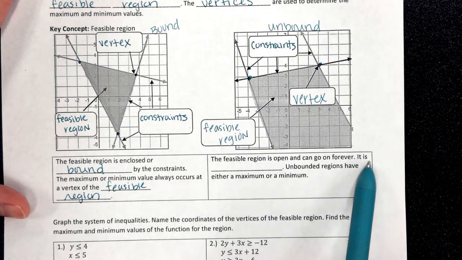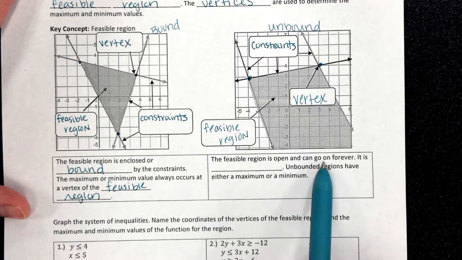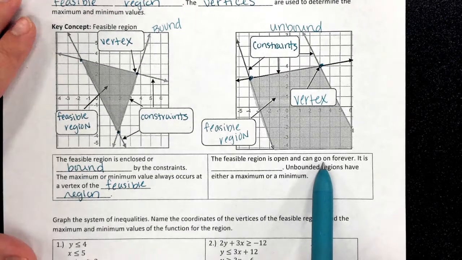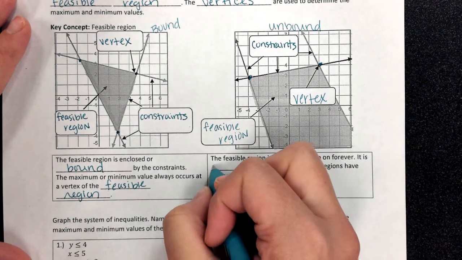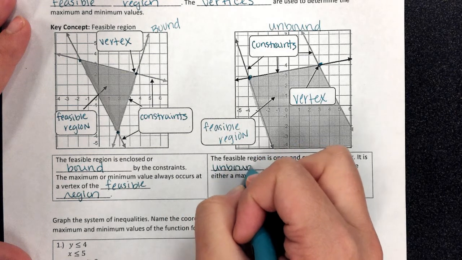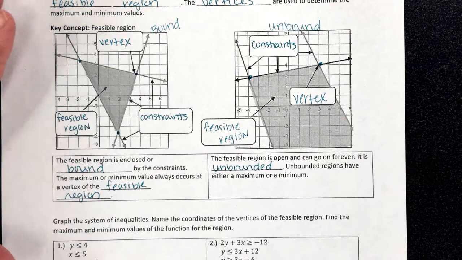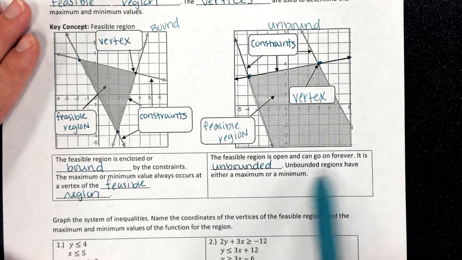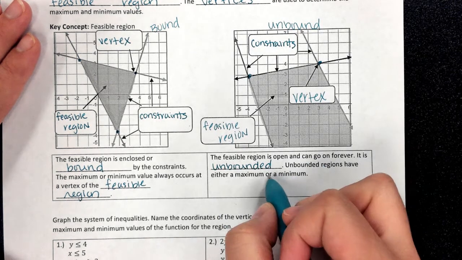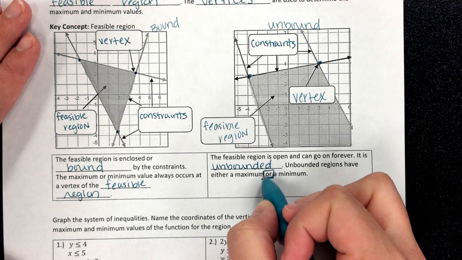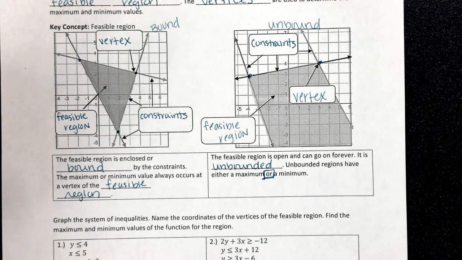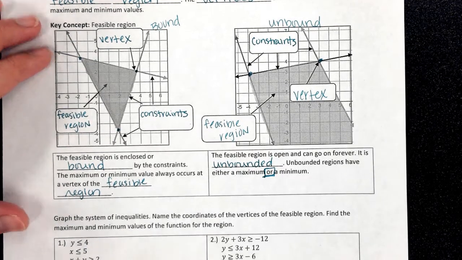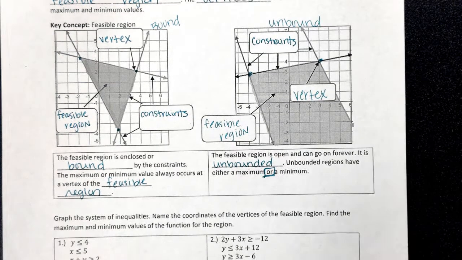So in your unbound, it can open or go down and go on forever. It's just unbounded, meaning it doesn't have a constraint on one side. This is the most important thing. Unbound regions have a max or a min. They won't have both. It will have one or the other. Okay? One or the other.